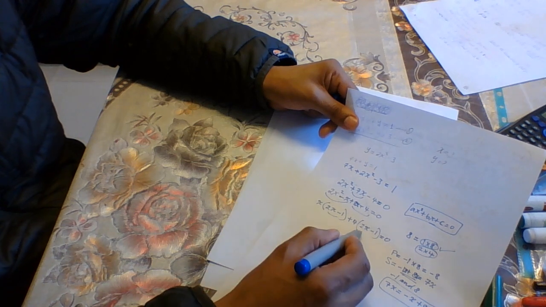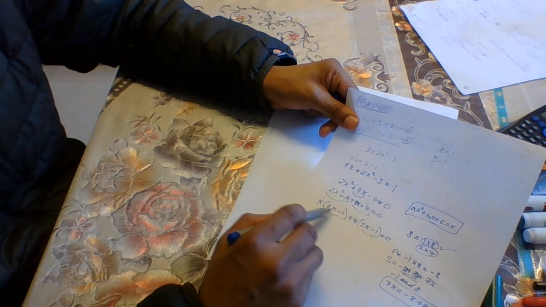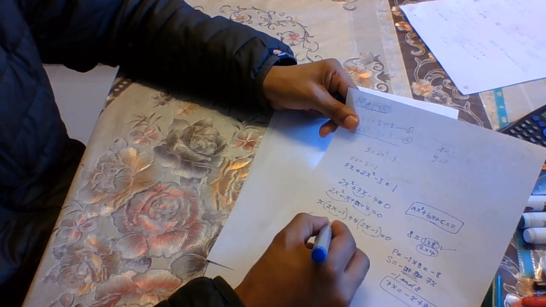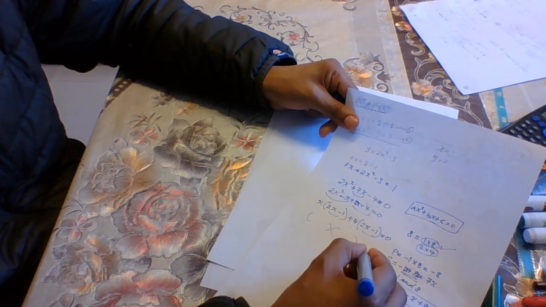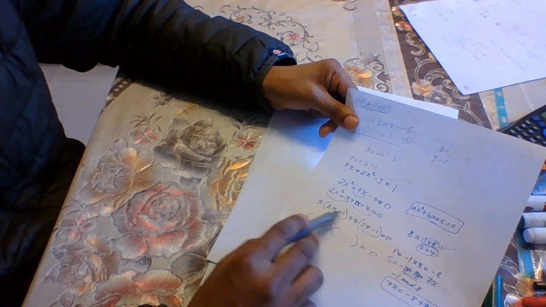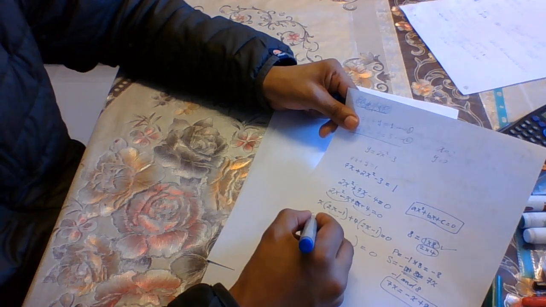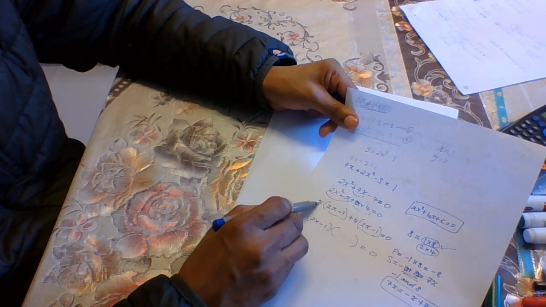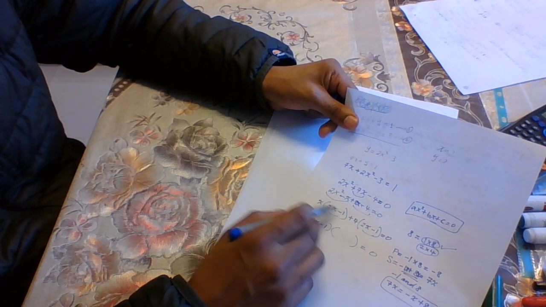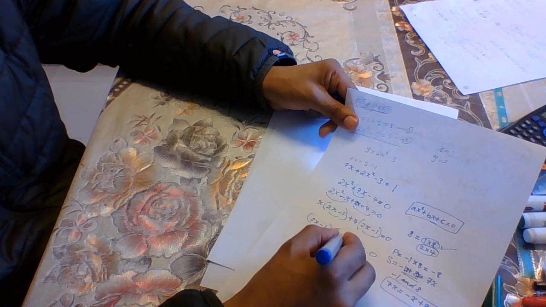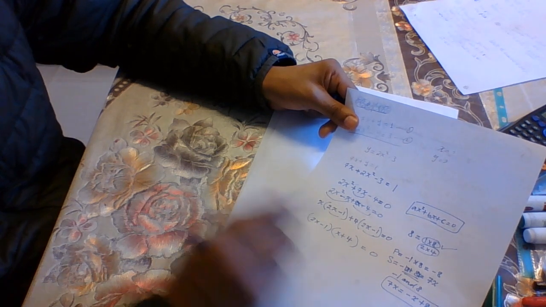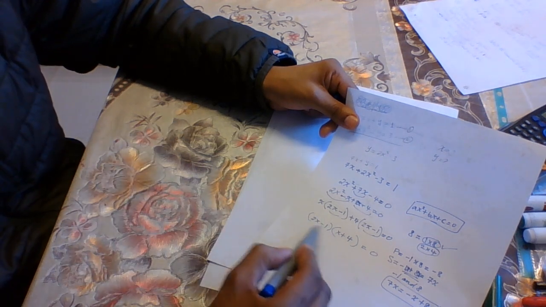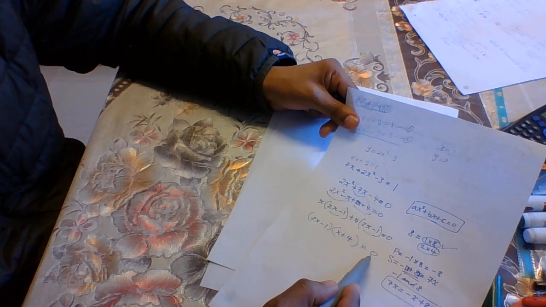If you see the terms inside the bracket, they are identical. So we have two brackets equal to 0. We take one of them because they are identical, and the outside is x and 4, so x plus 4 is equal to 0. When you multiply this one with that one, it is equal to 0.